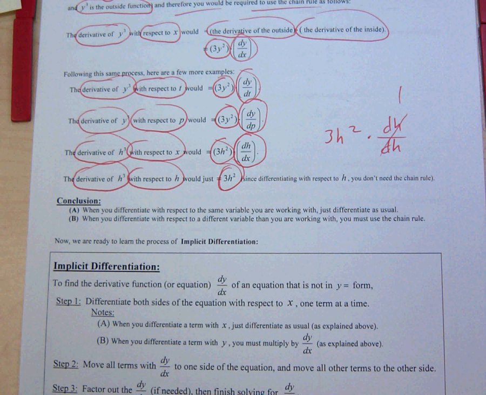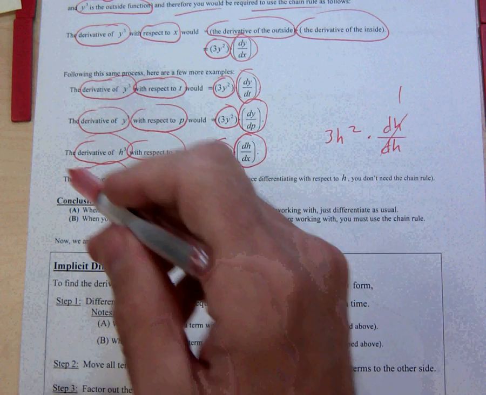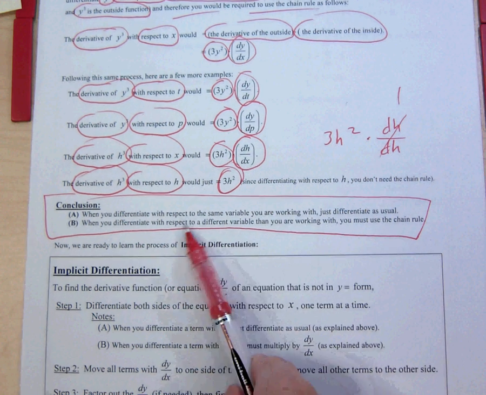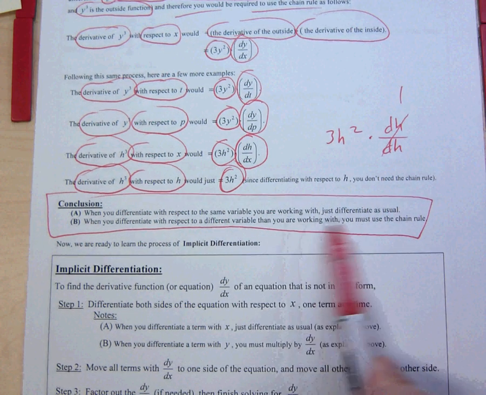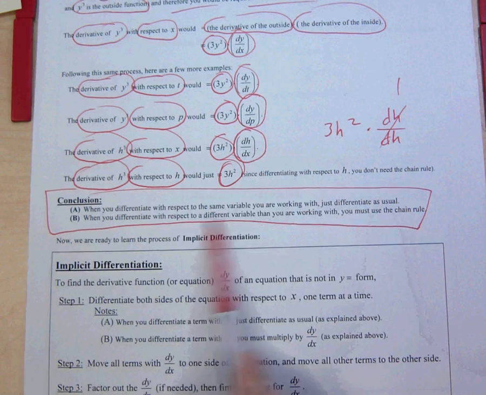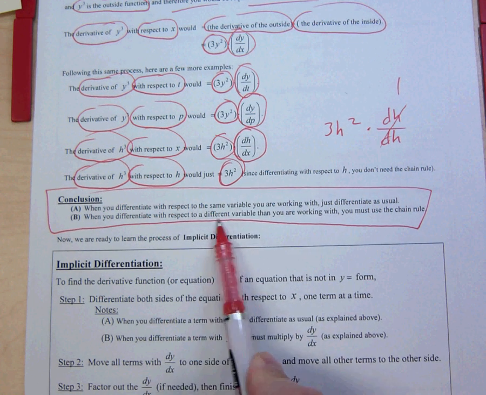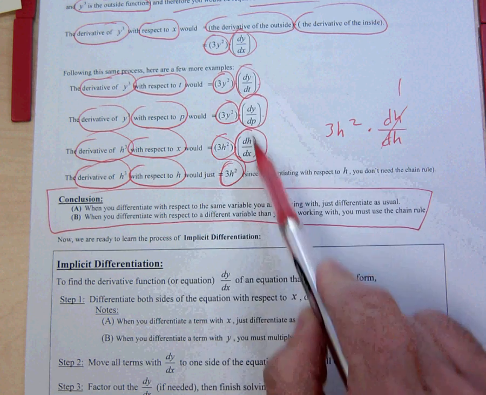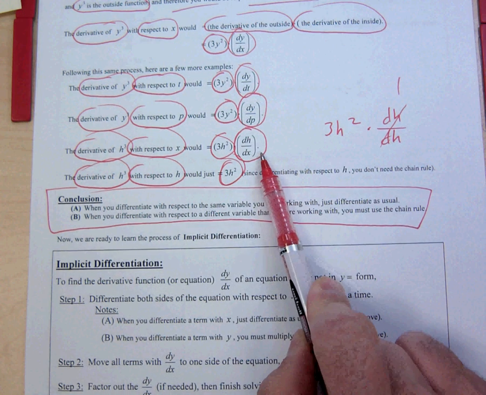Okay. And so at that point, I think you should see why I'm doing what I'm doing today. Now, again, that was just one very, very small piece of what we're doing today. Now you're going to see where I use that in a bigger process. So what I'm saying is, when you differentiate with respect to the same variable you're working with, you just differentiate as usual, right? However, when you differentiate with respect to a different variable than you're working with, you've got to use the chain rule and multiply by d something over d something. Got it? That's what I want you to remember from all that.